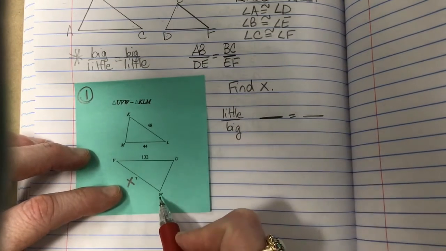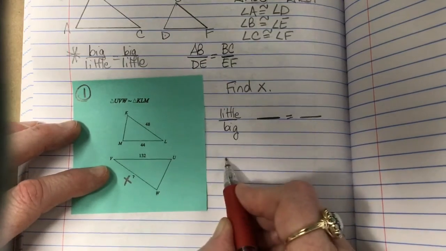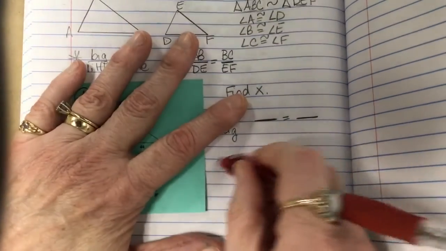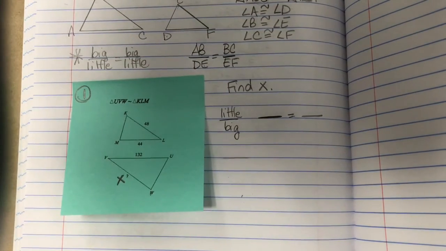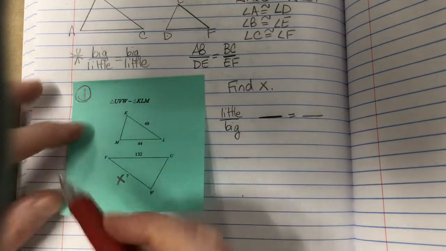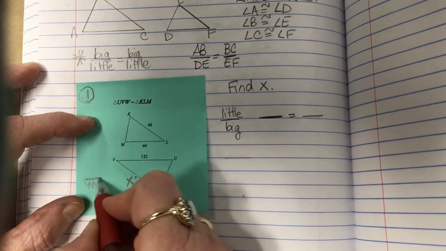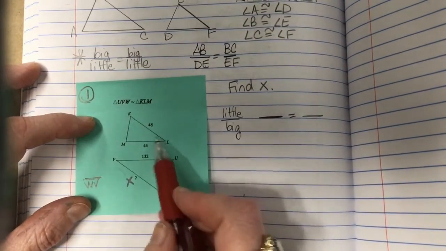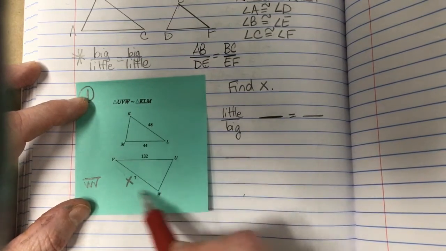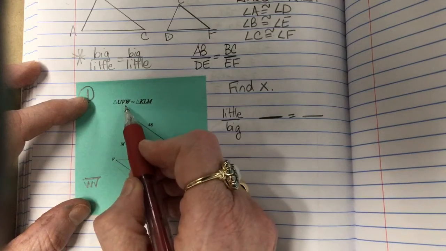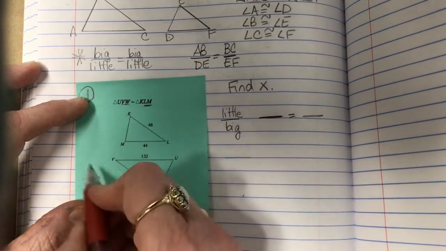Now, X is WV. So WV, let's go down here and write that. Let's see, we can do it on the Post-it. I know that WV of this one matches up. Now, it doesn't match up exactly the way you think it would because some of them are kind of the same size. But look up here. WV matches up with LM.